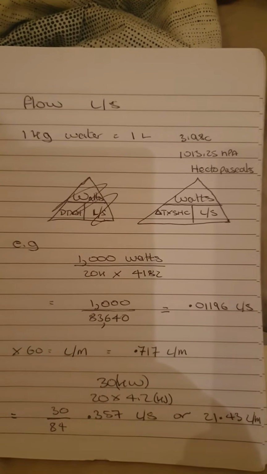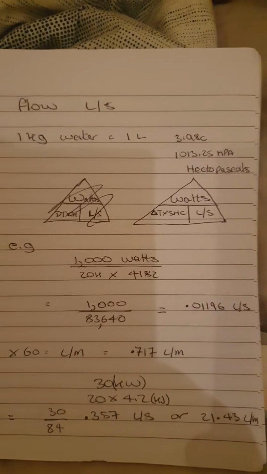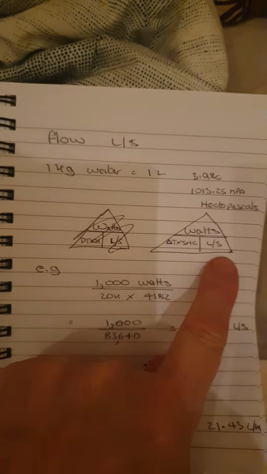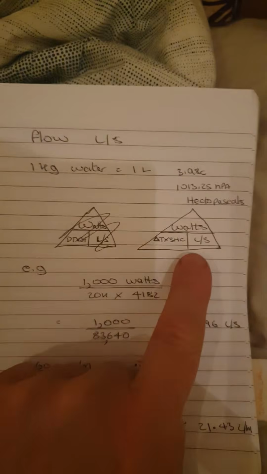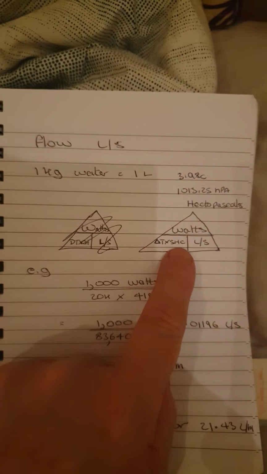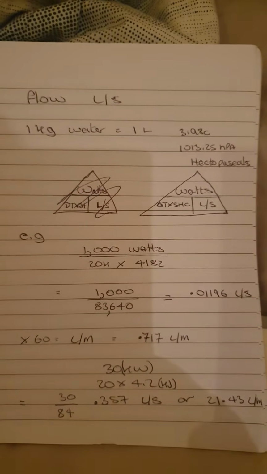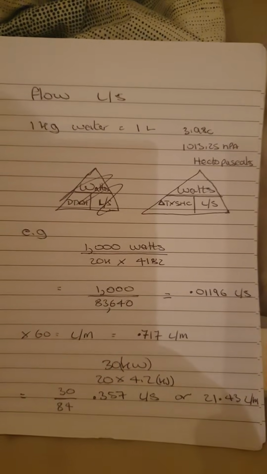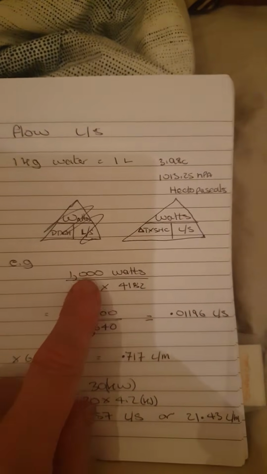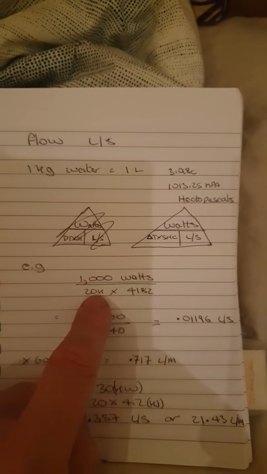So the formula basically is Watts divided by delta T times specific heat capacity equals litres per second. And this can be arranged in this very useful triangle here, a bit like the Ohm's law triangle. So Watts divided by delta T times specific heat capacity equals litres per second. And you can use that for transposition as well as the formula within that triangle, the same as you can with Ohm's law.